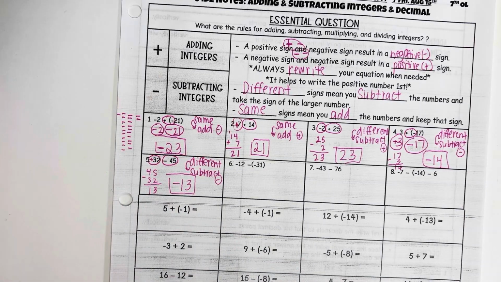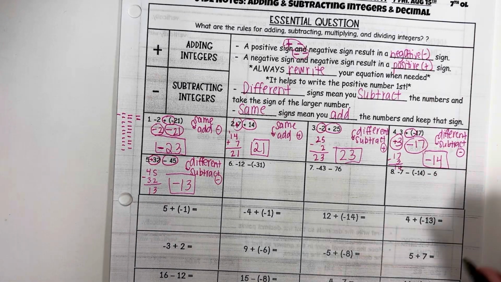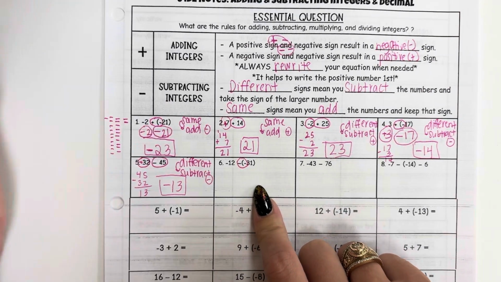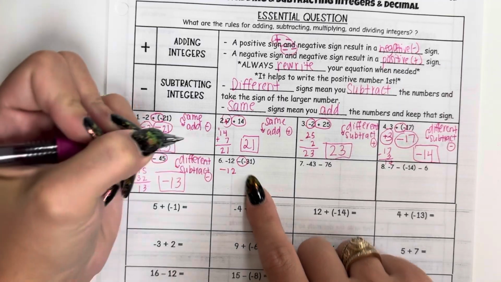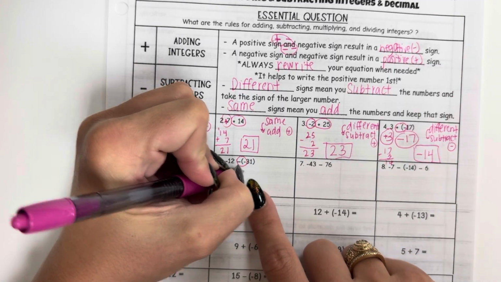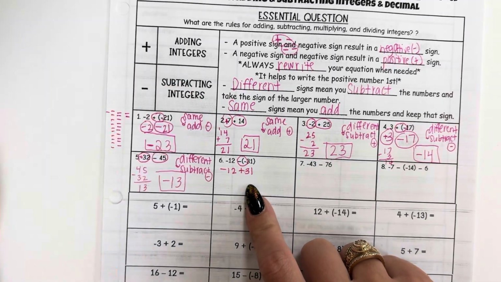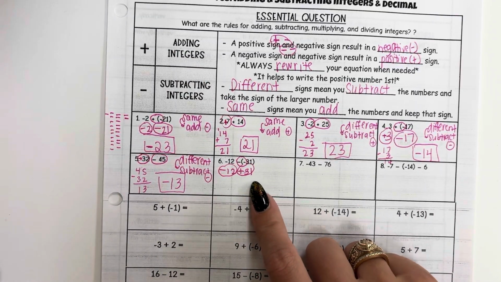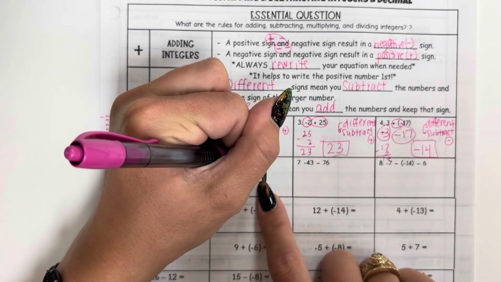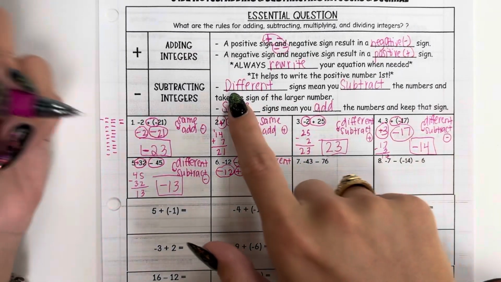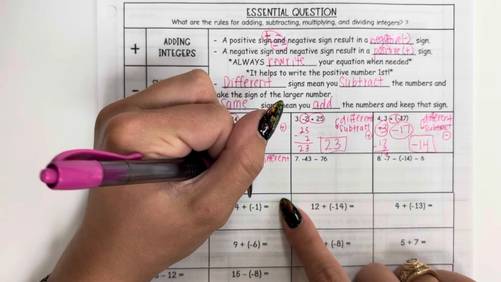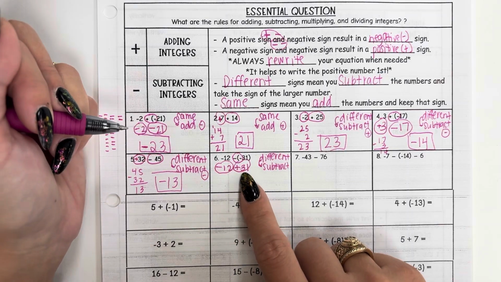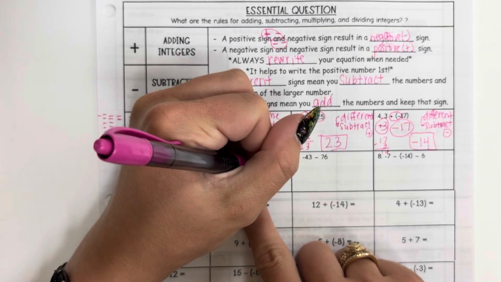All right, now we have negative 12 minus negative 31. There are 2 negative signs right there. Let's clean it up. Negative 12, 2 negatives result in a positive 31. And now we look at our numbers. Negative 12, positive 31. That's different. Our rules say different sign means you subtract. Which number is bigger? 31 is bigger. That's positive. My answer is positive.